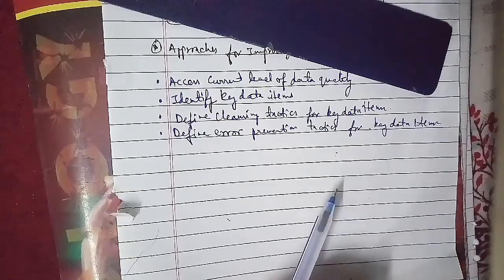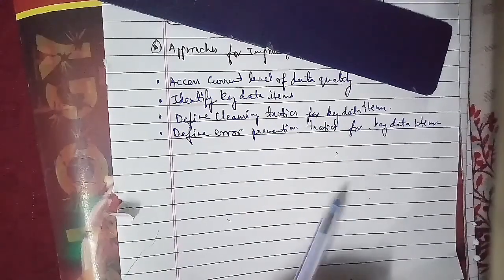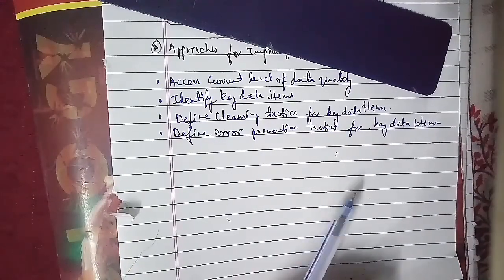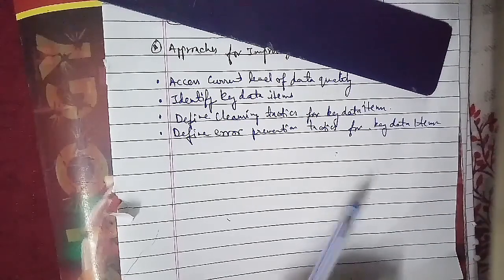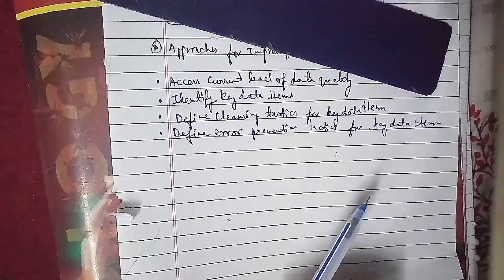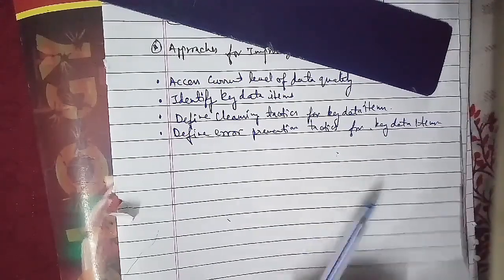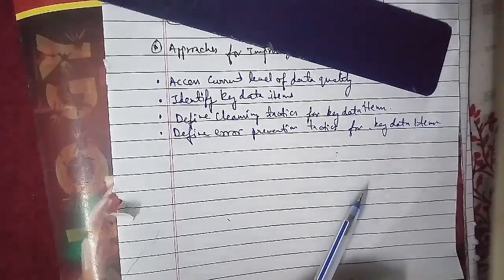So first of all, this will be the end of data warehouse process and technology. We will end here, and after that we'll continue with the next classes of unit 2 that we have to cover with reference to data warehousing and data mining, that is, data warehouse process and technology.